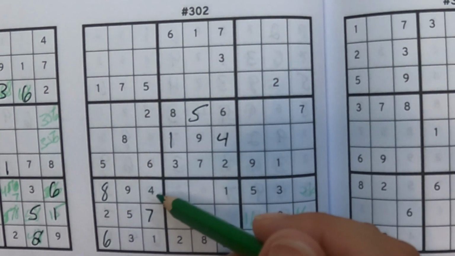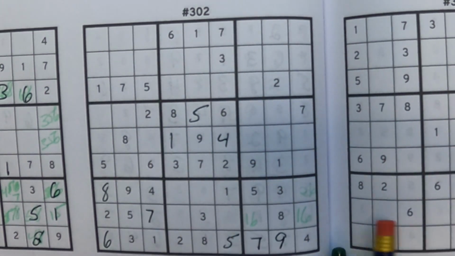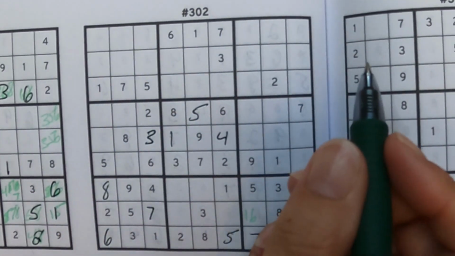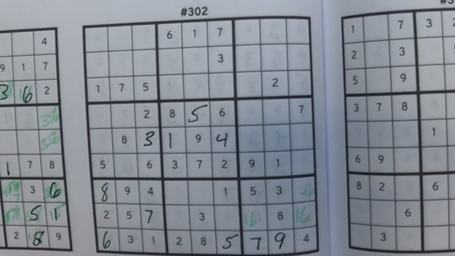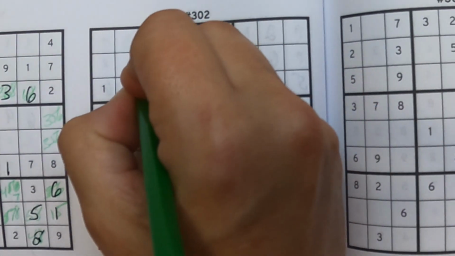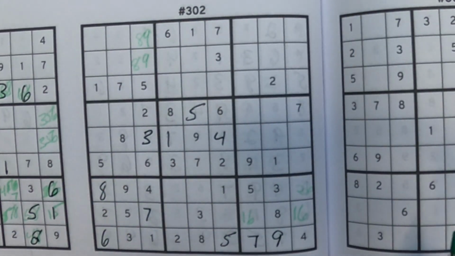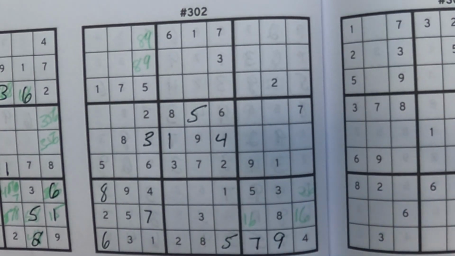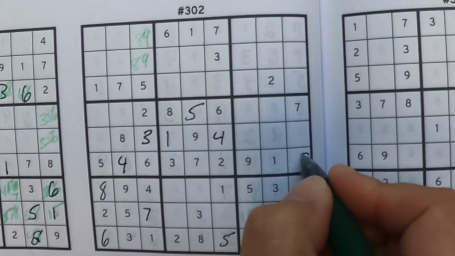For this column, we're missing 3, 8, and 9. We've got an 8 and 9 here, so this is our 3. No other help, so 8, 9. For this row, we're missing 4 and 8. We've got an 8 here, so 4, 8.